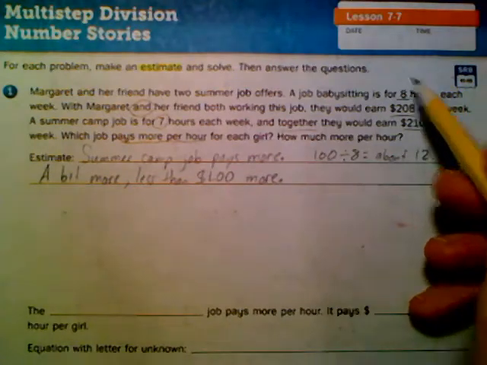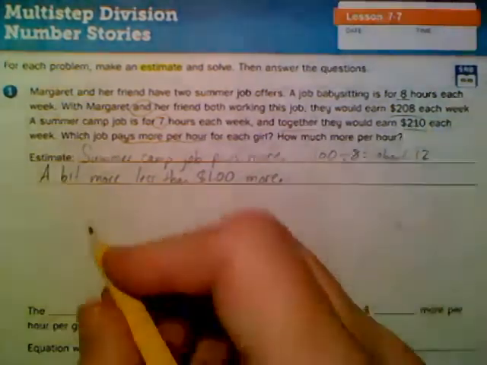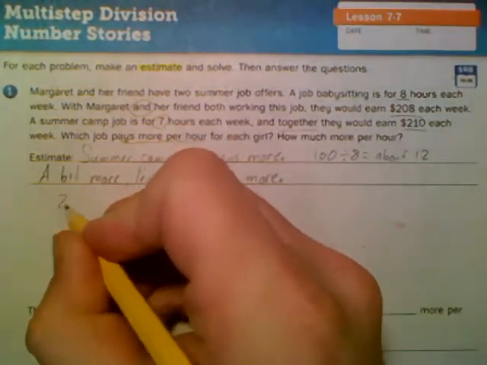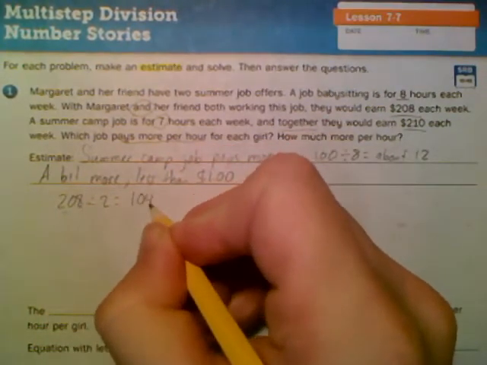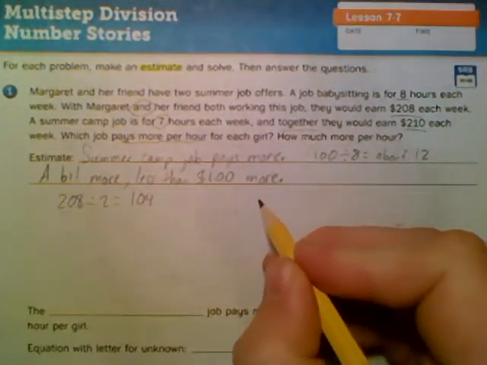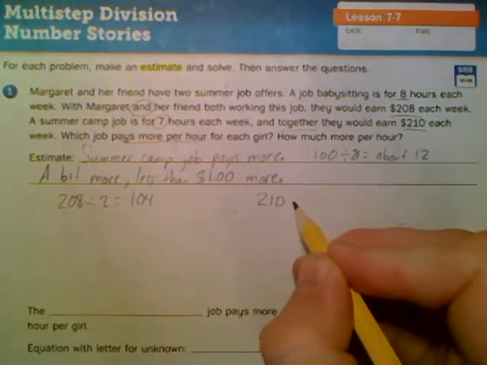So now we need to go down and figure it out because down here it wants to know the exact answer. So now we have to compare the two jobs. This is the multi-step part, okay? We have to compare the two jobs. The babysitting job down here pays $108 each week, but this is per girl. So we know that 208 divided by 2 equals 104. And for the other job, we're just going to do them side by side. 210 divided in half, because remember, each girl gets half of this, is 105.